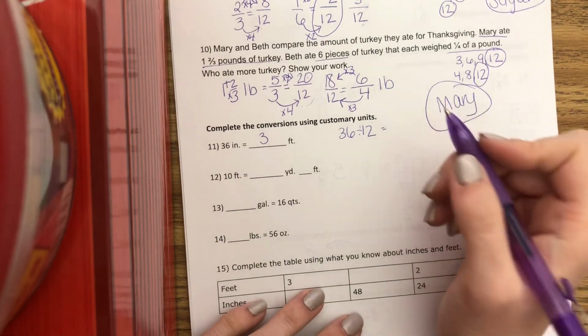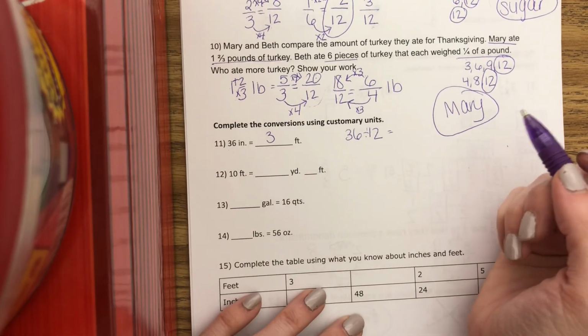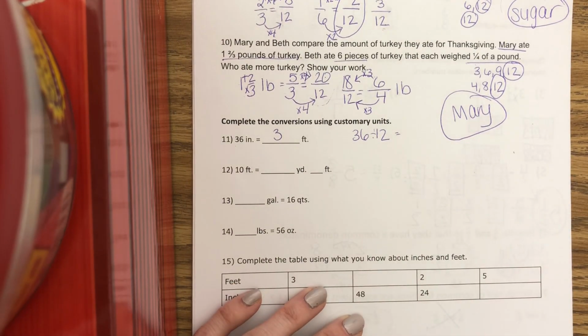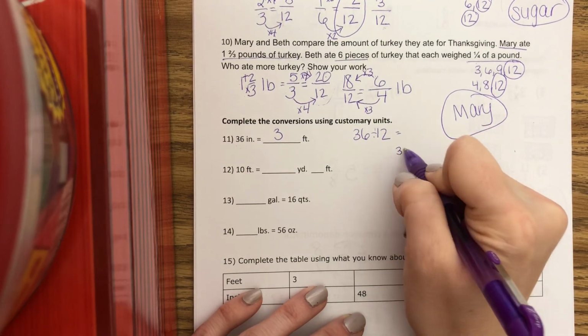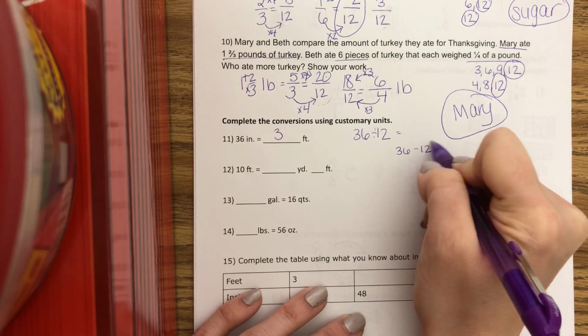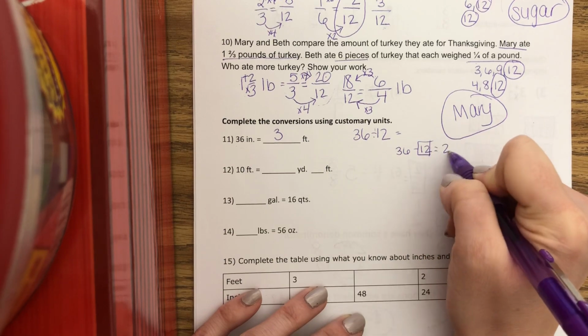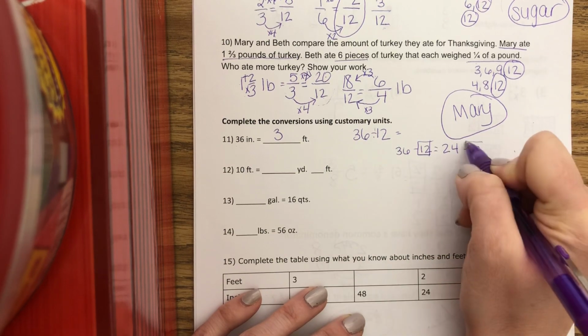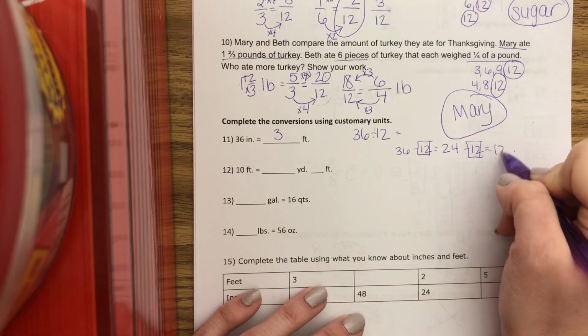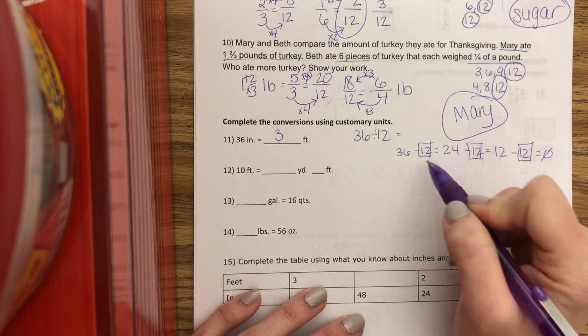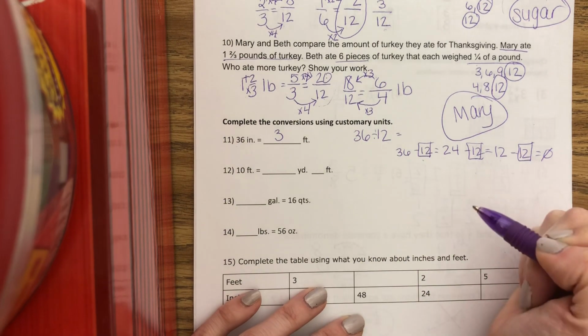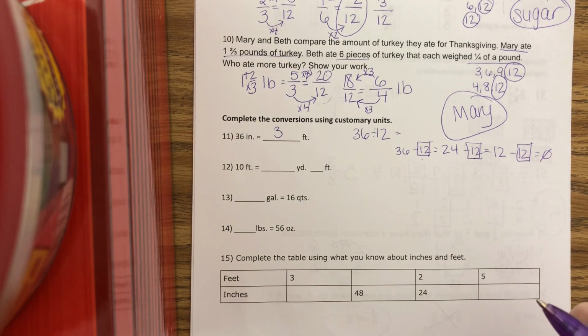Okay. If I didn't know how to divide using my multiplication chart, or I didn't know the algorithm, I could just use repeated subtraction. So I could say 36 minus 12 equals 24, minus 12 equals 12, minus 12 equals 0. So how many wholes do I have? 1, 2, 3. I have 3 whole feet.